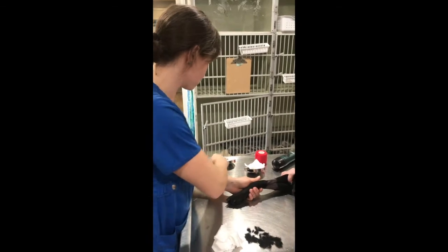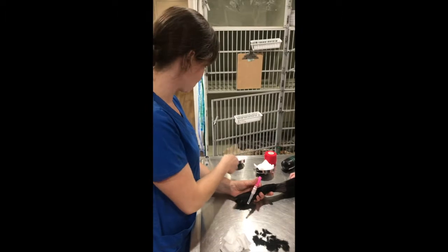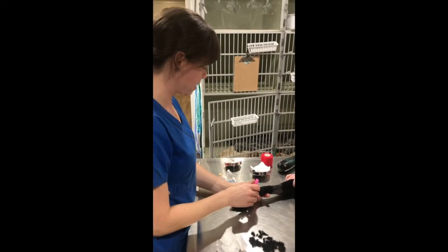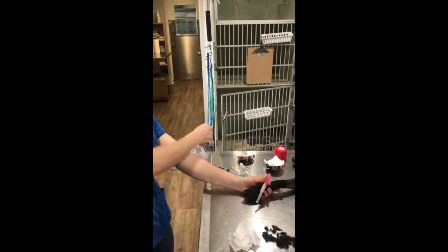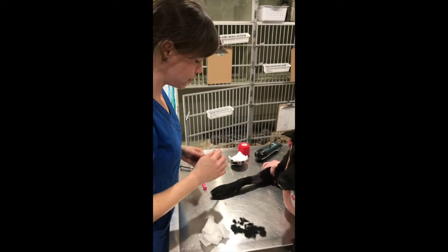We have our 20 gauge catheter, and we have our prepped T-port. It's been flushed with saline already, and we have our flush here to ensure the patency of the catheter. And I have my tape around the side all ready to go. So we want to just open our catheter.